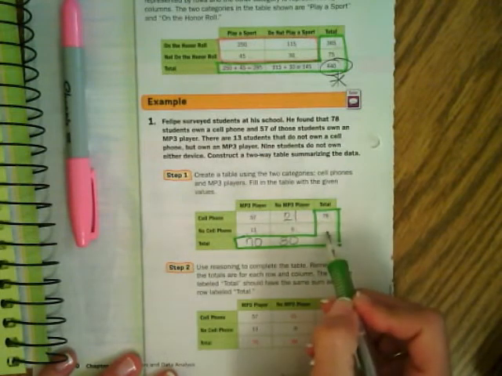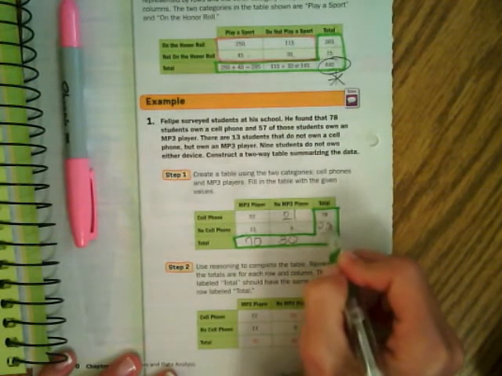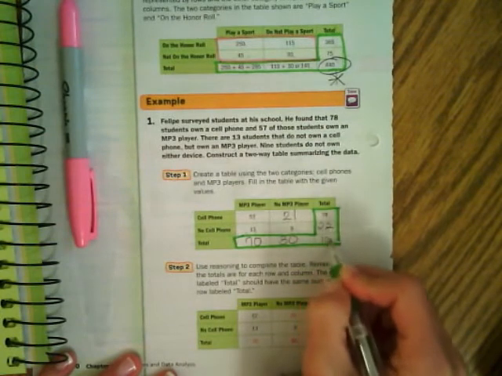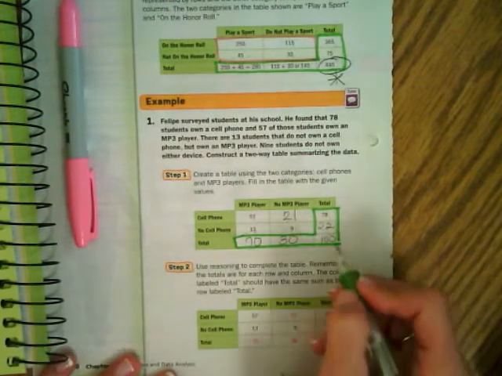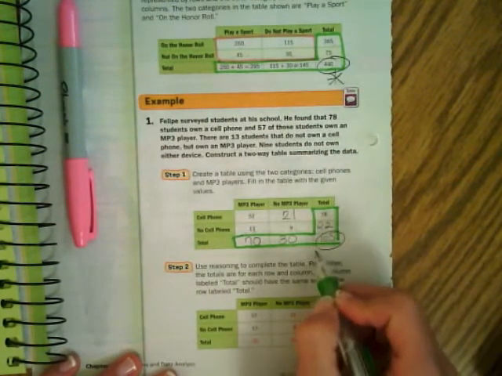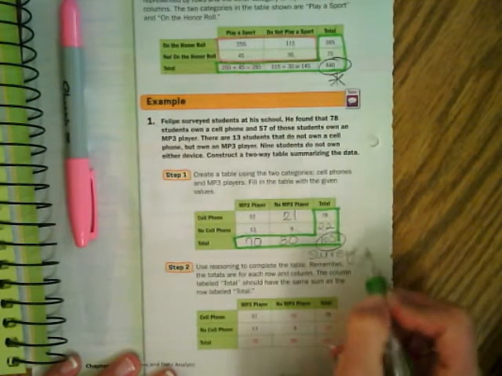Okay, well, we need to figure out this one. So it's 13 and 9, which is 22. 78 and 22 is 100, and then verify it. 70 and 30 is also 100. So based on this, you know 100 people were surveyed, because that is our total sample space.